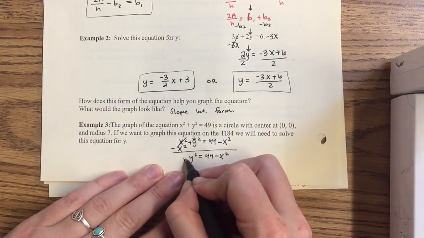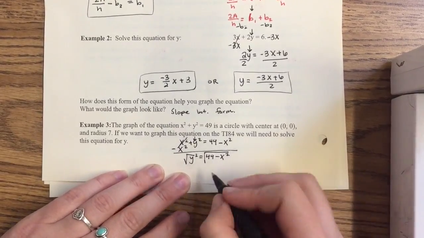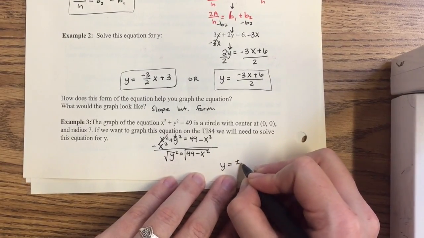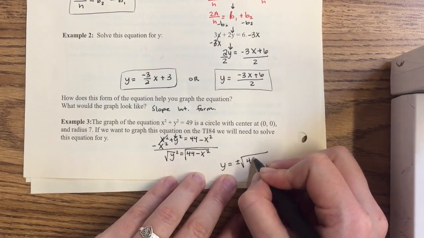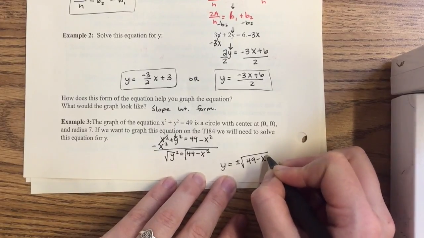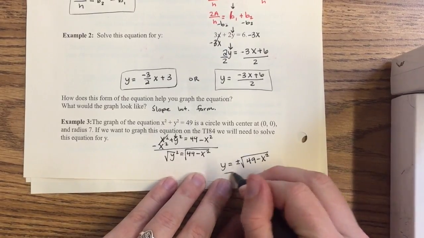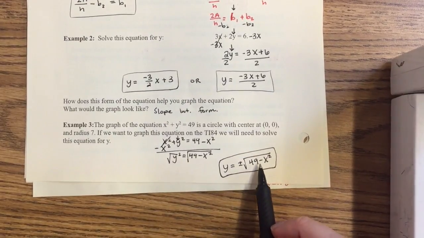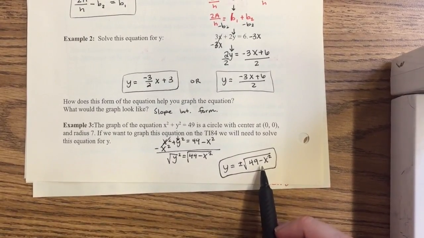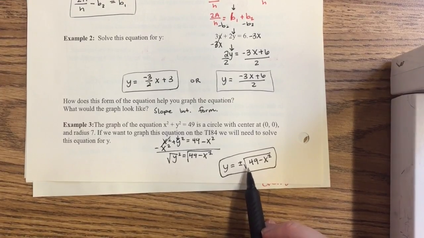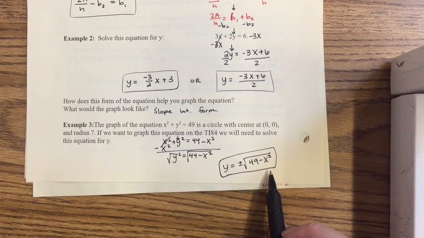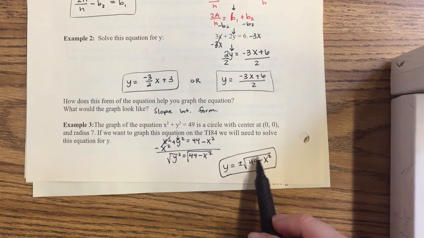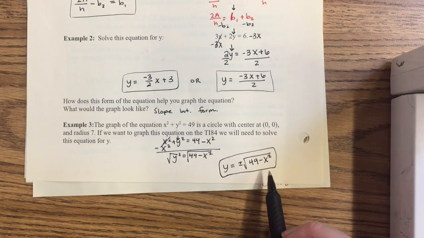To get rid of the power, we square root it. Y equals, don't forget, plus or minus the square root of 49 minus x squared. Now, because of this minus sign in there, I can't write plus or minus 7 minus x. That minus sign makes it so I can't square root it. I'm just going to leave my equation as is.